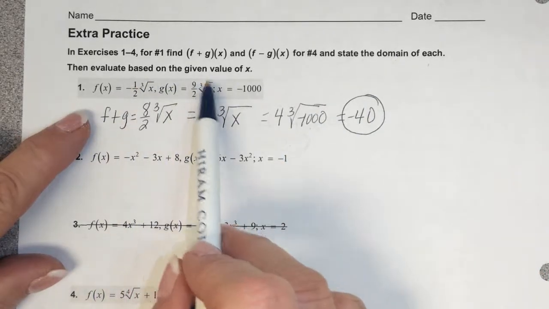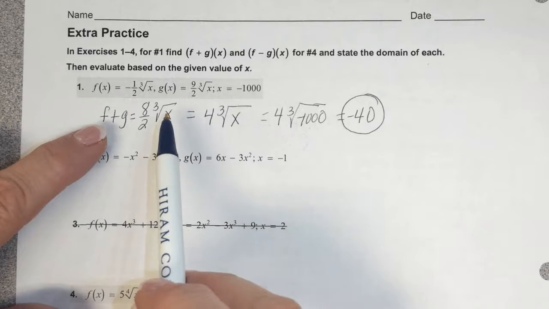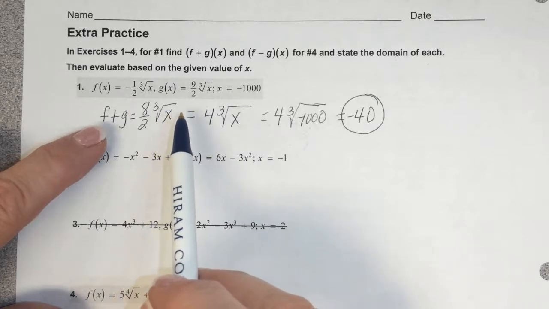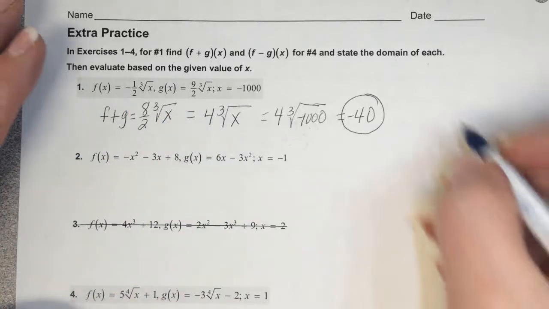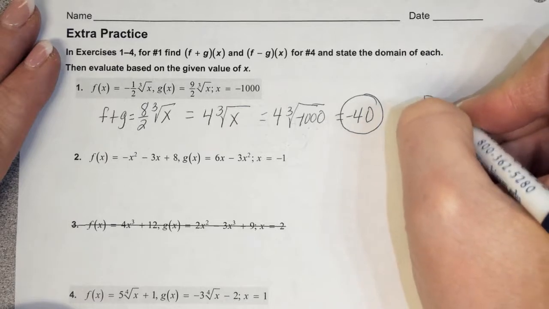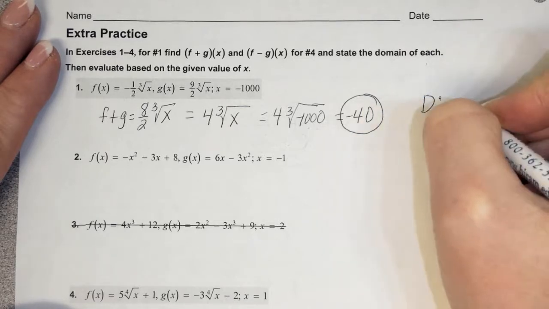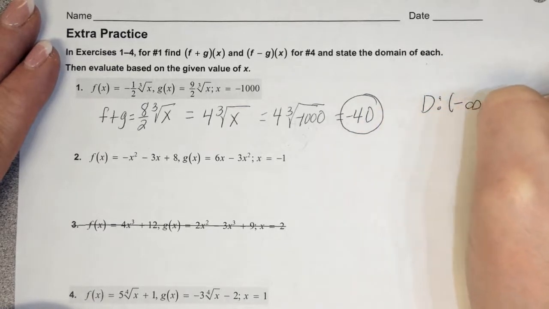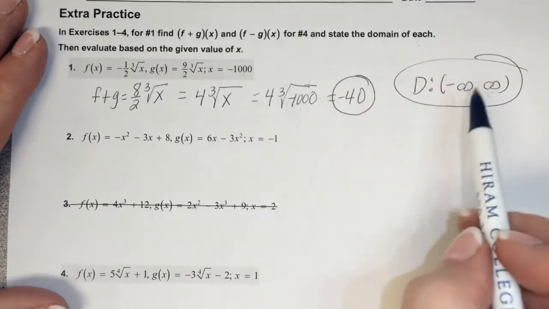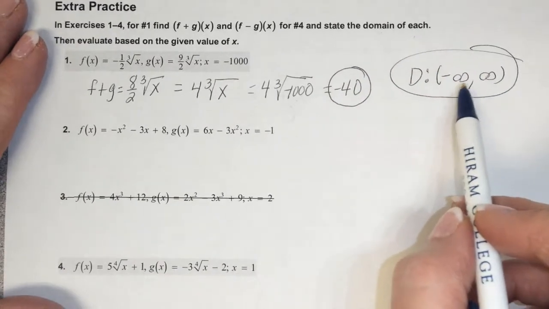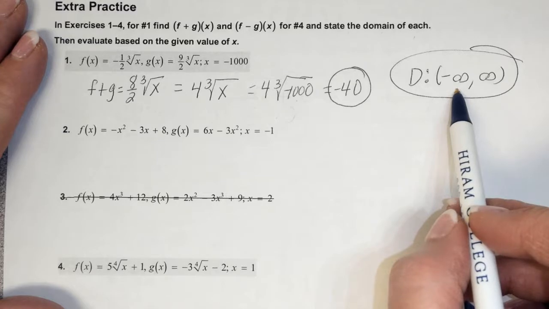Next thing it says is to state the domain. If I have cube root functions, are there any restrictions on the domain for cube roots? No, we're allowed to have negatives under the radical. So the domain is going to be negative infinity to infinity. That's the way we would write it if we were doing it in interval notation.